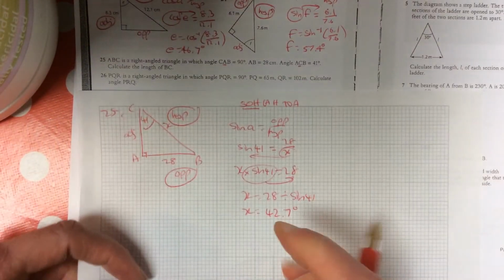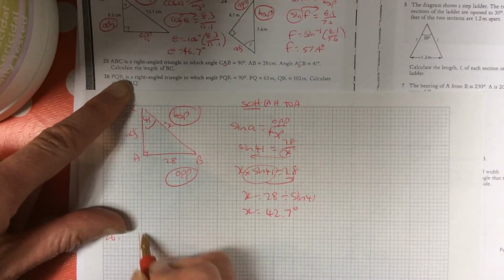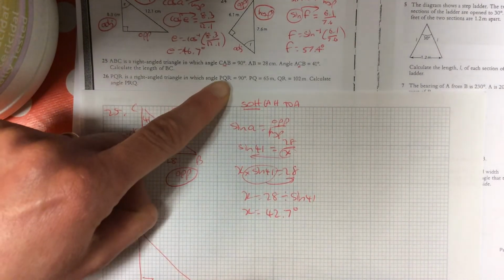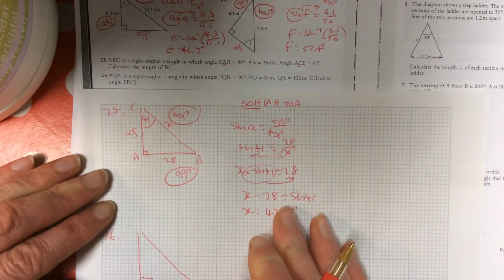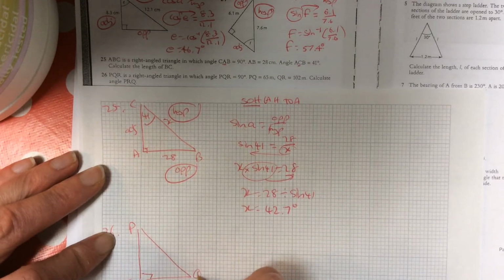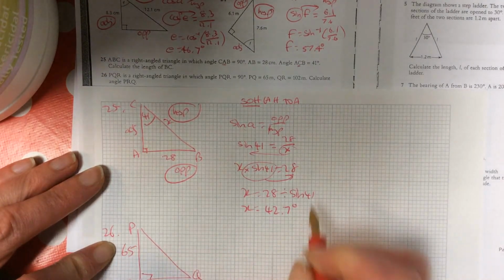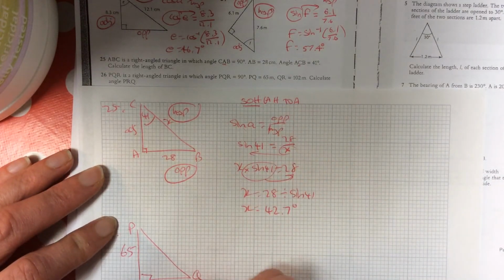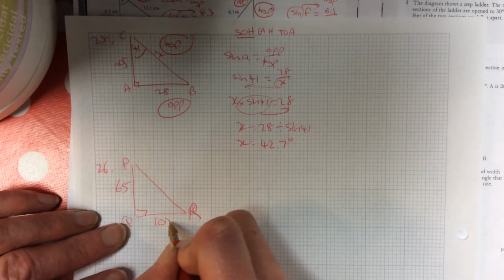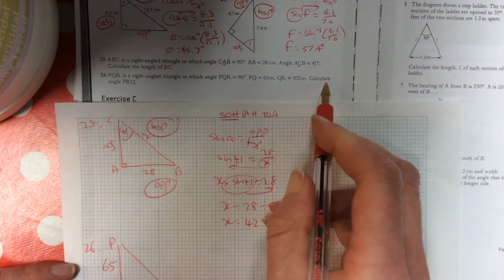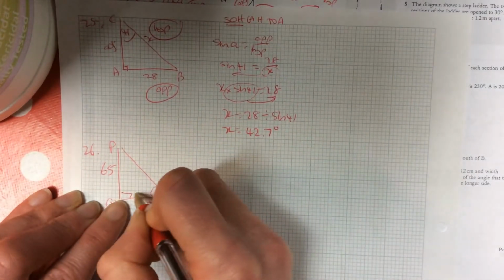And number 26, our last one here. PQR is a right angled triangle, so let's draw it out. Middle letter Q, that's where the right angle is. P to Q, it doesn't matter which way around. P to Q is 65, and Q to R is 102. And I am looking for the angle at R, so we'll call this my angle.